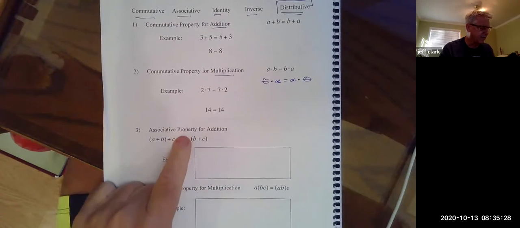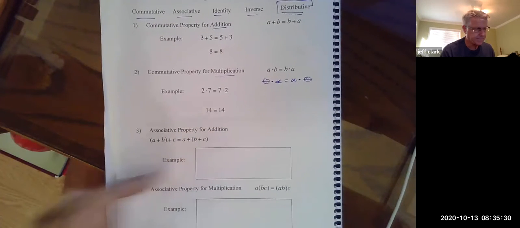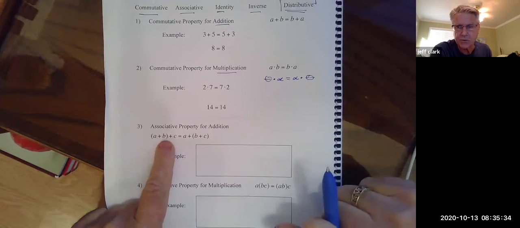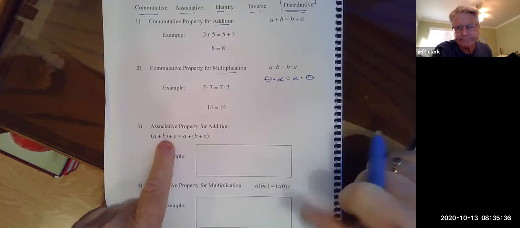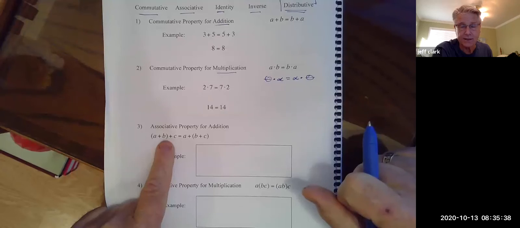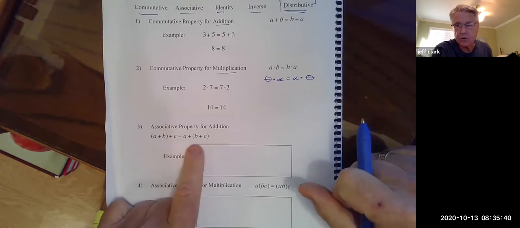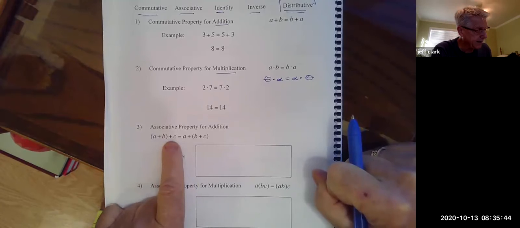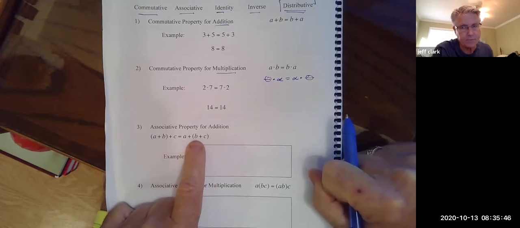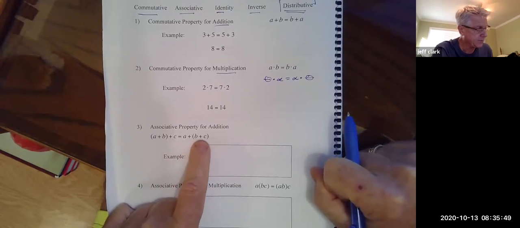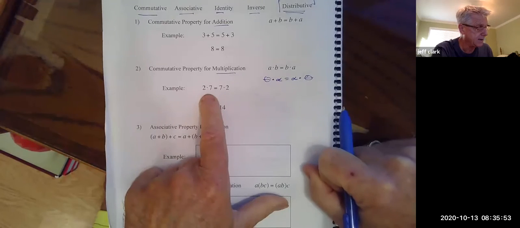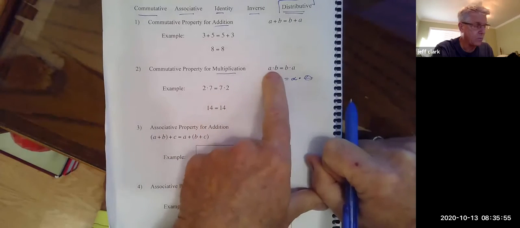The associative property is different in that there typically are at least three things, either variables or numbers, going on. And it's all about the grouping symbols. And notice the letters right here, A, B, C, A, B, C, they haven't moved. The grouping symbols have moved. Over here, what's moved?